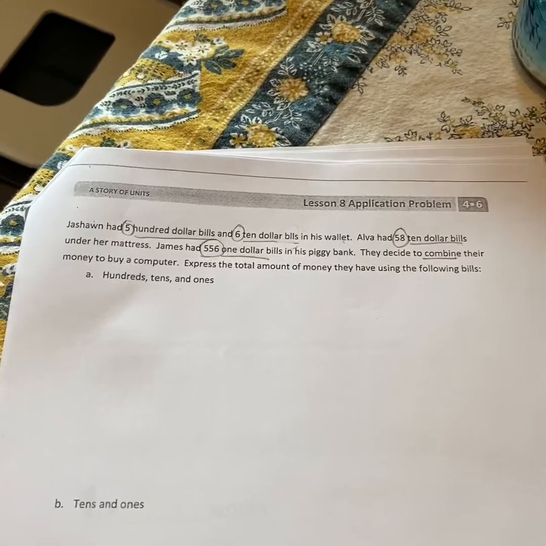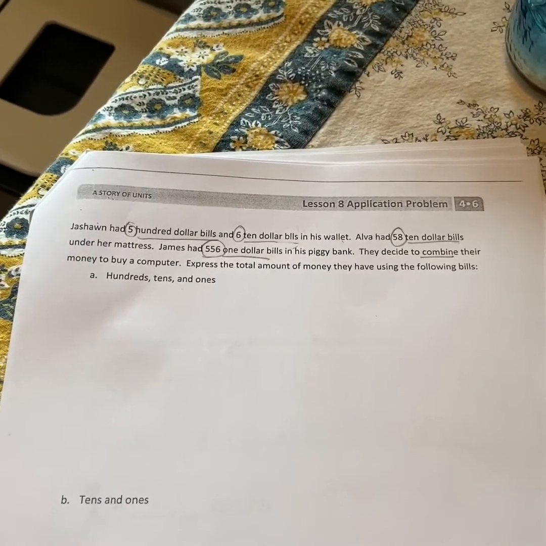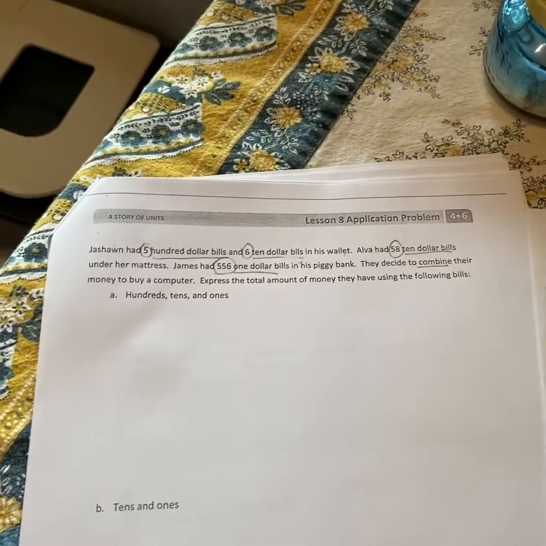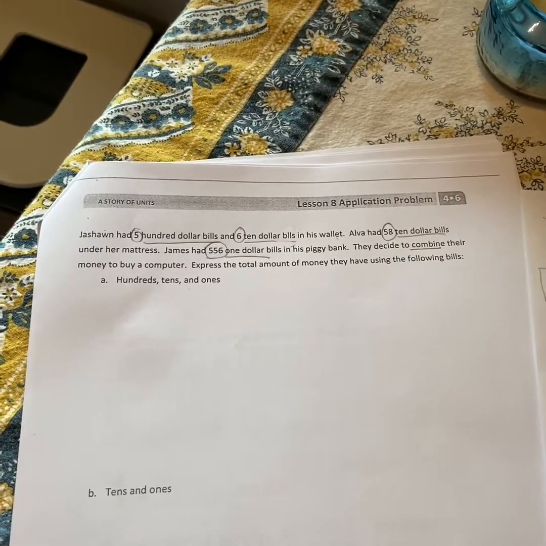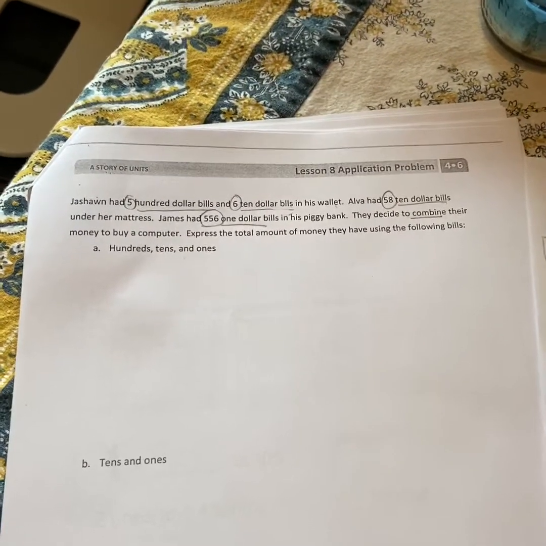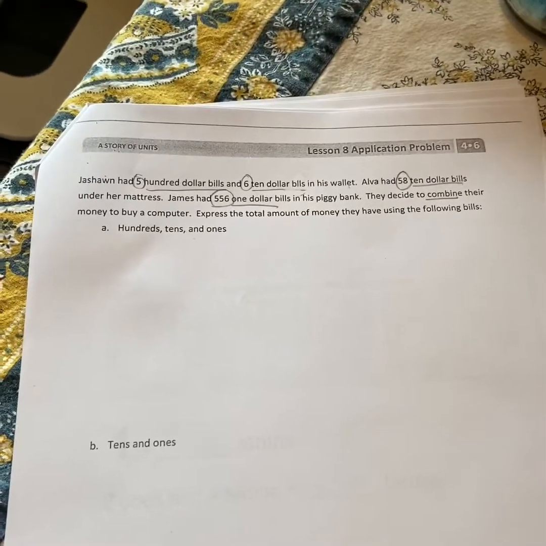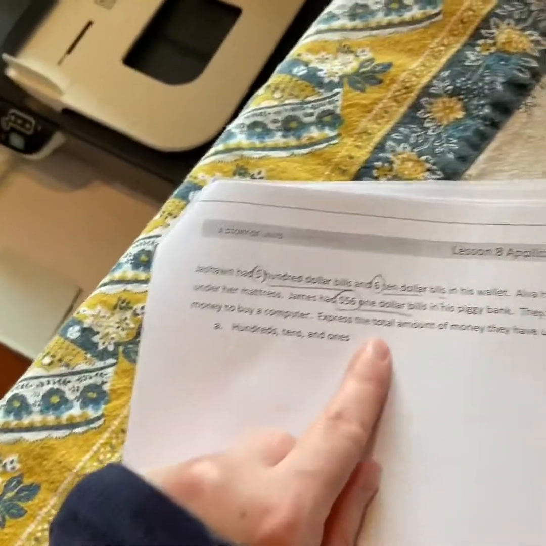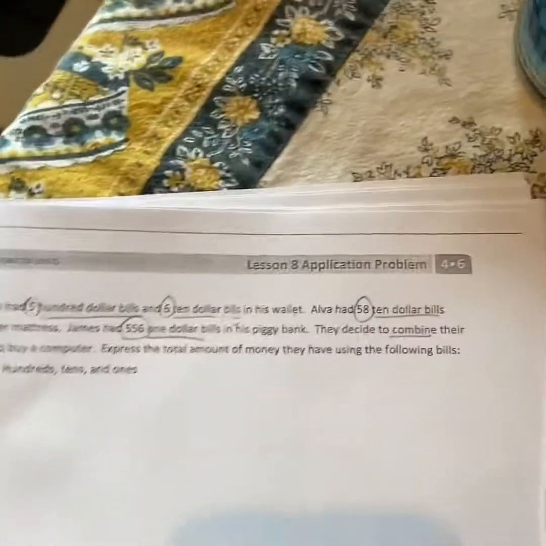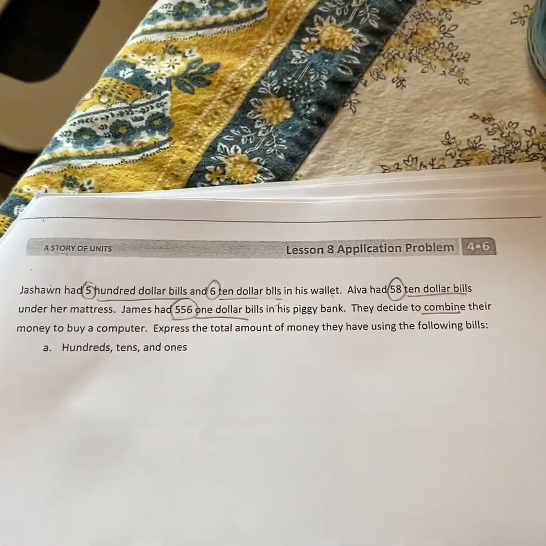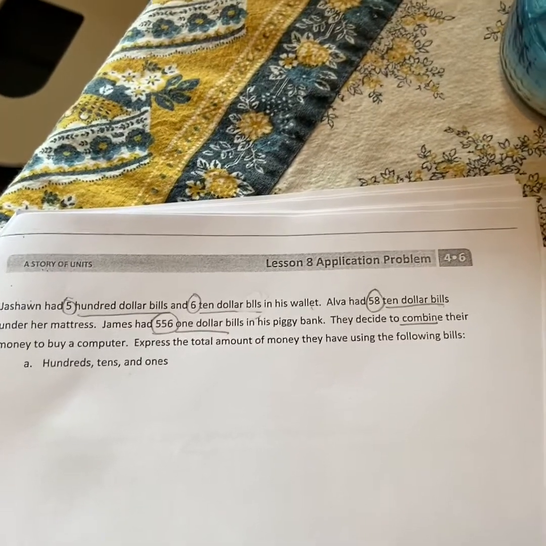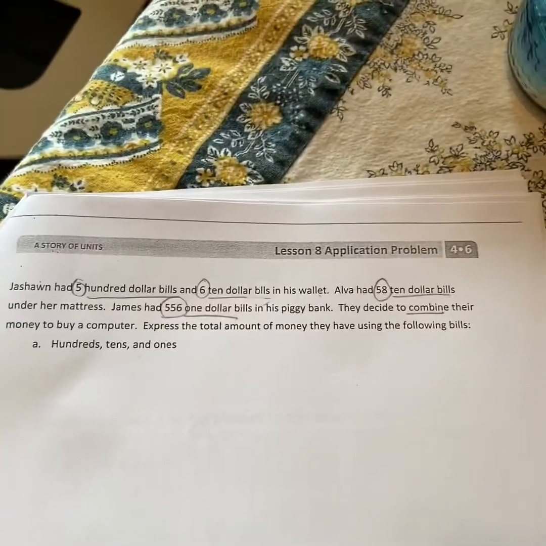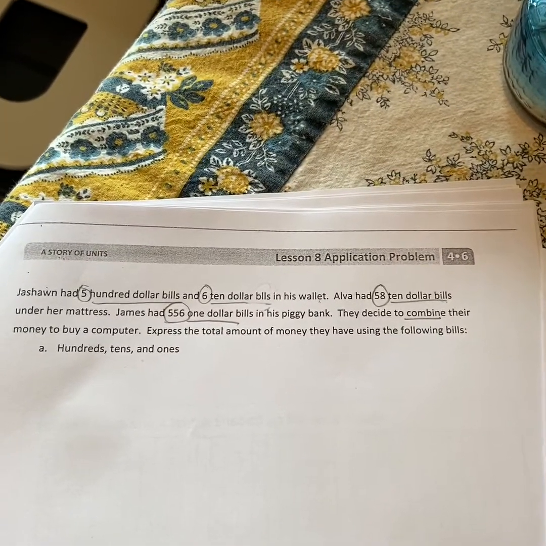They decide to combine their money to buy a computer. Express the total amount of money they have using the following bills: hundreds, tens, and ones, and tens and ones. So since it says combine and total, I want you to think about what kind of math that means we need to use. What does it mean to combine, and what does it mean to find a total?